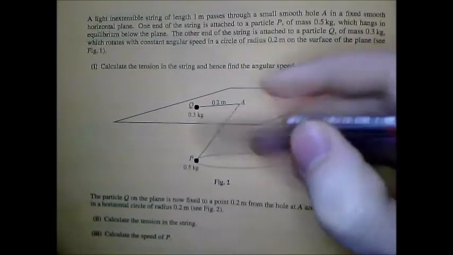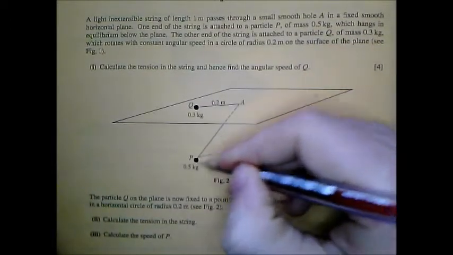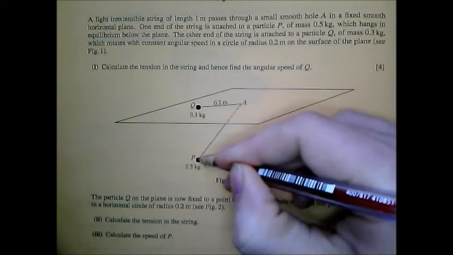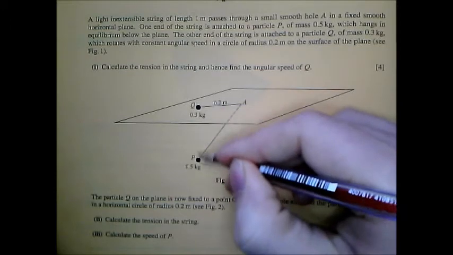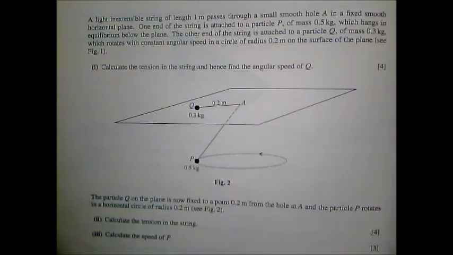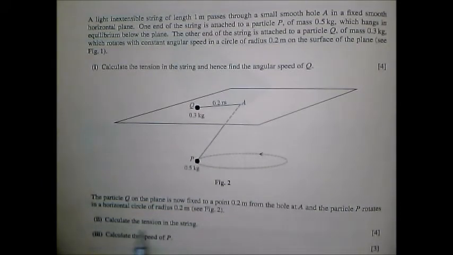Okay, so don't really want to draw on this, but if this radius is 0.2 and this radius is 0.2, then at this position here, they're going to be vertically below each other. Now I want to find the new tension in the string.